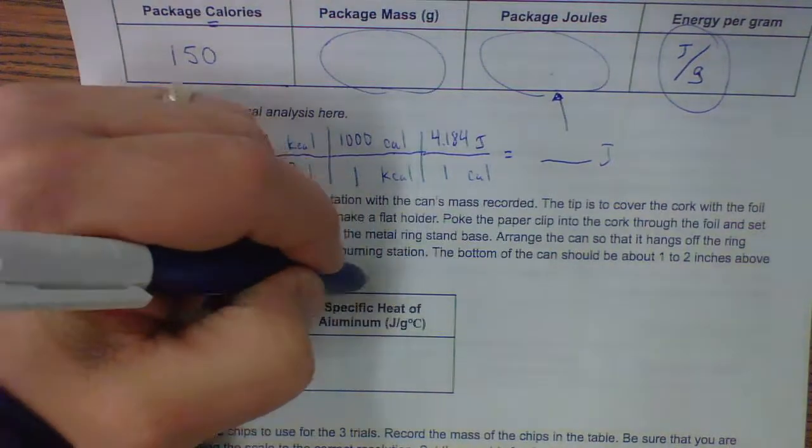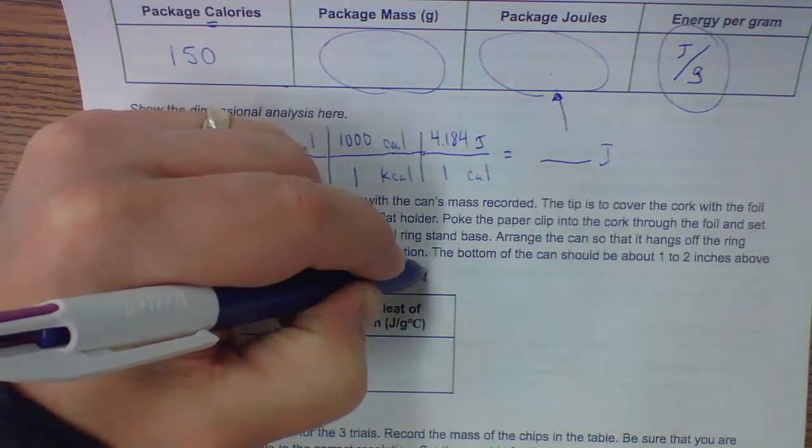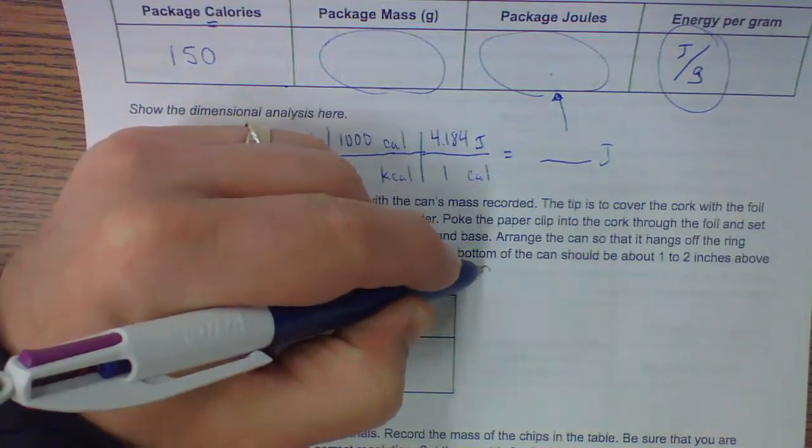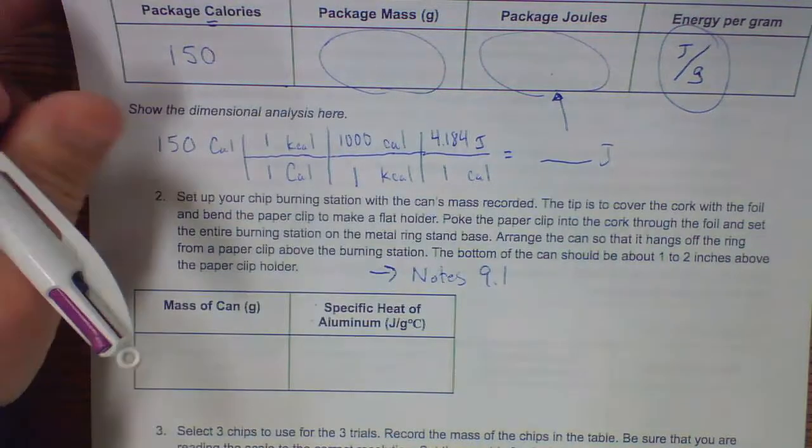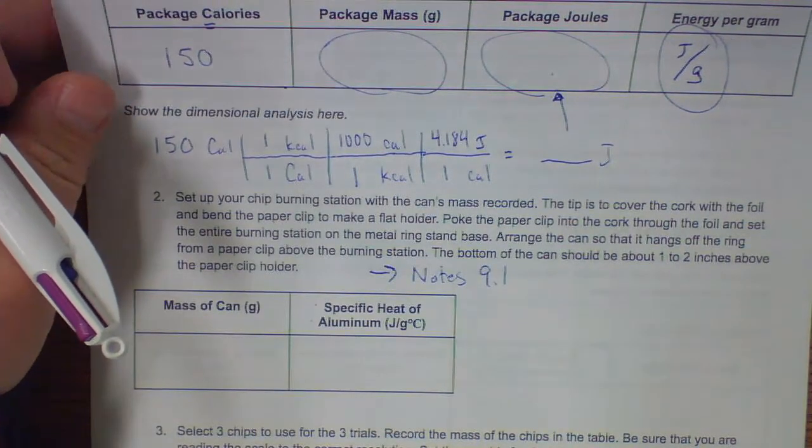Let's have you go ahead and find your notes for 9.1, and open your notebook up, and then I'm going to go ahead and flip open to the textbook for 9.1.